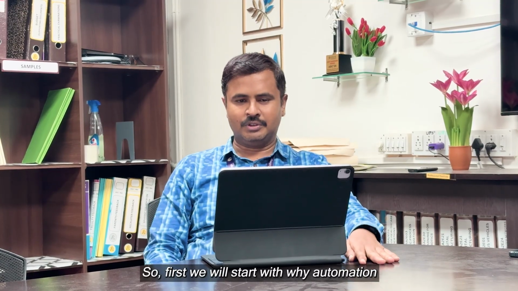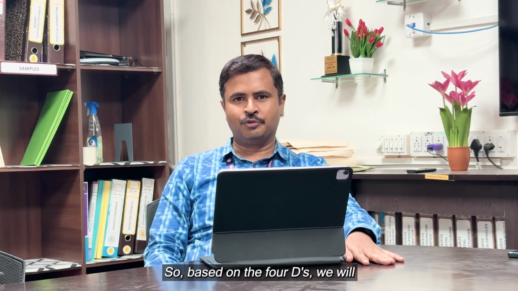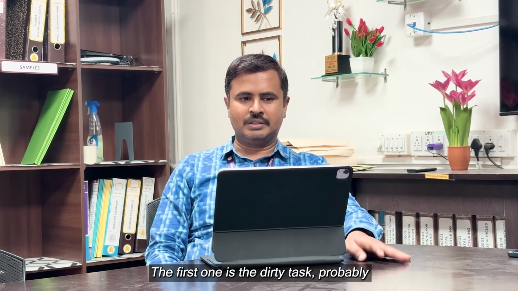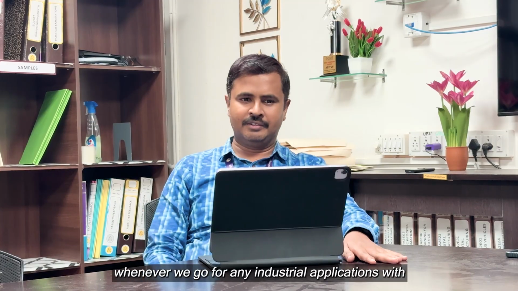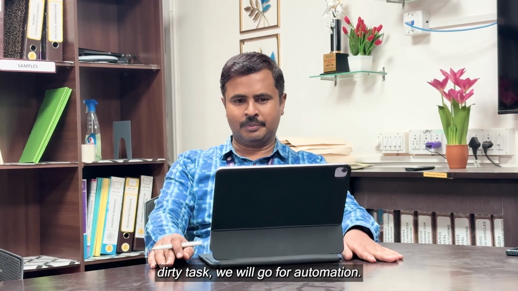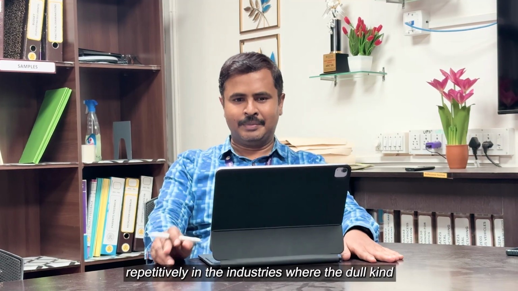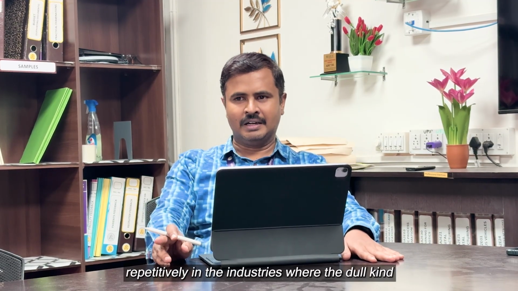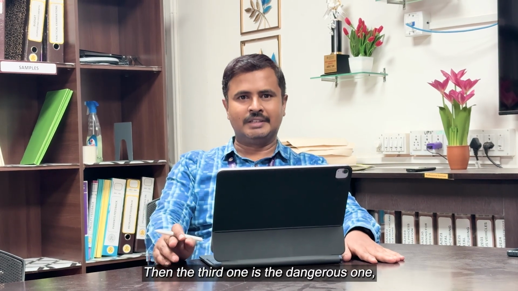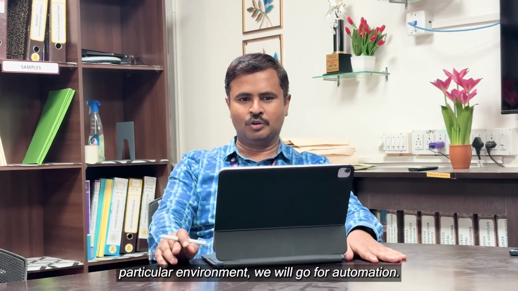First, we'll start with why automation is required for any industry. Based on the 4Ds, we'll go for automation. The first one is the dirty task. Whenever we go for industrial applications with a dirty task, we'll go for automation. Then if any task has to be done repetitively in the industries, where it is dull work, we'll go for automation. The third one is the dangerous one, where people feel it is dangerous to work in a particular environment, so we'll go for automation.